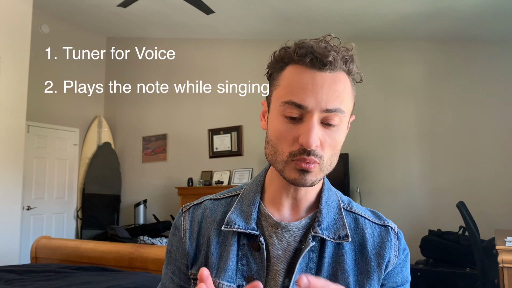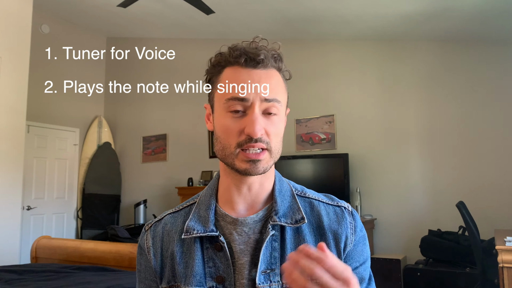The next thing was that it plays the note while you sing. This is really useful. Say you're trying to sing the note C, right? To sing that, you want to hear that, so some apps you could push the button, but you also want to keep that note playing, so that when you're singing, you can hear the difference between your note and the actual note.